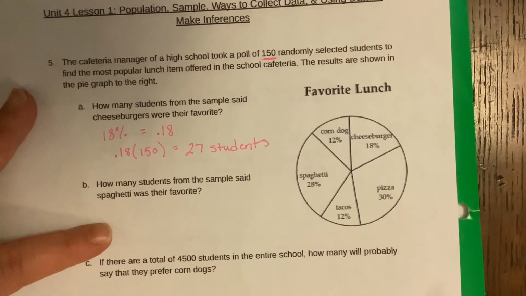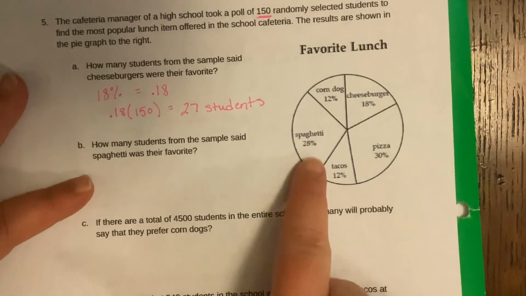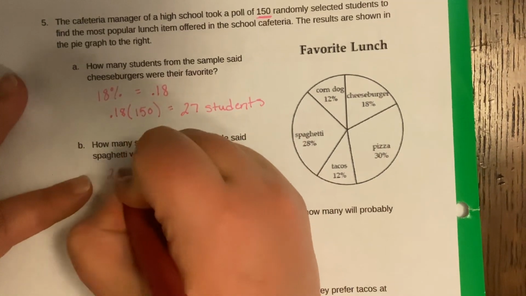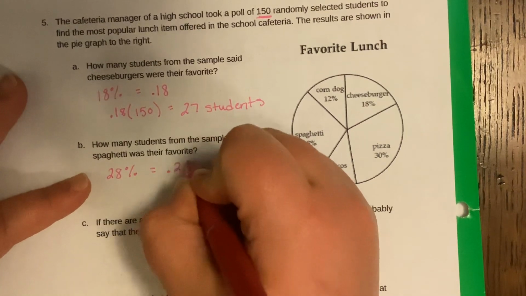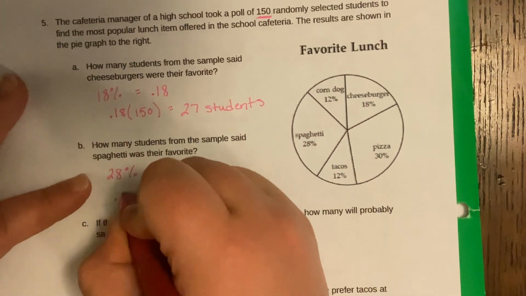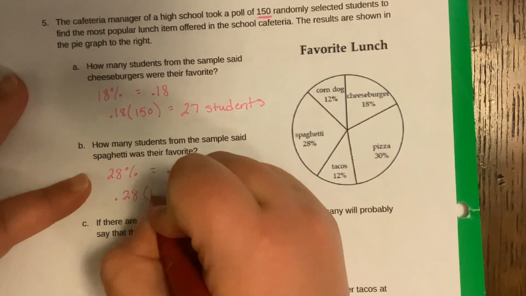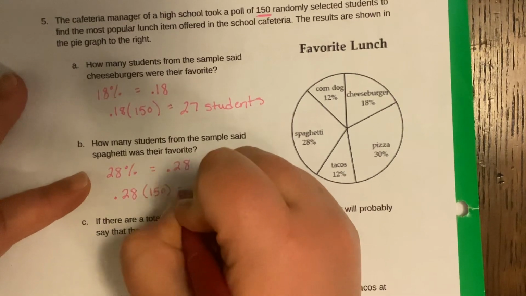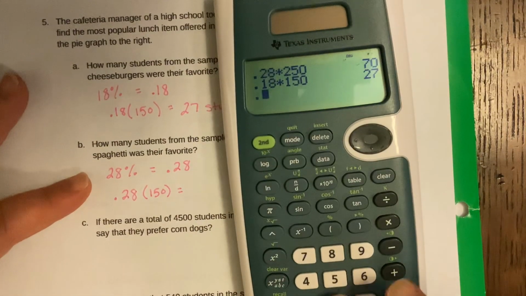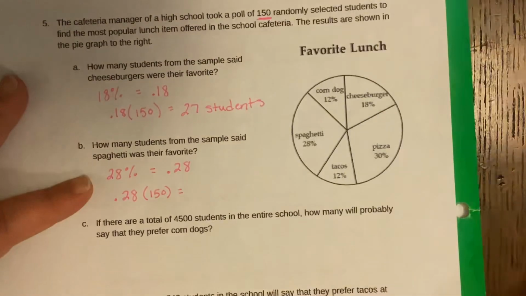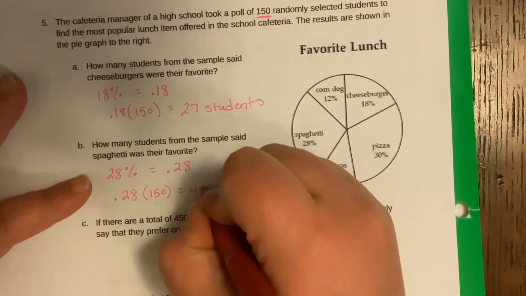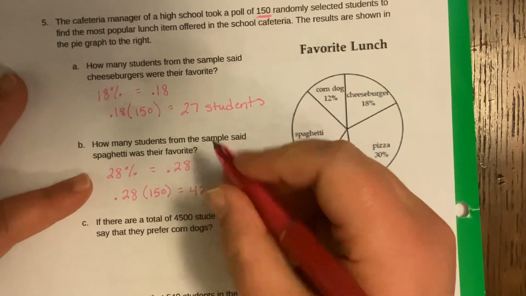And we're going to do the same thing, but for spaghetti. So there were 28% of students that said spaghetti was their favorite. That's 0.28. So this time I'm going to do 0.28 times the 150 students in the sample to figure out how many said spaghetti. So 0.28 times 150 is 42. So 42 students chose spaghetti.